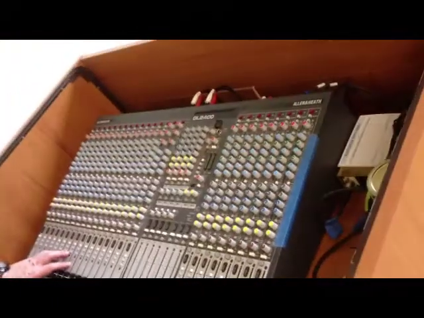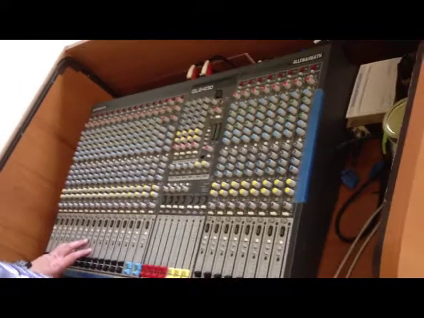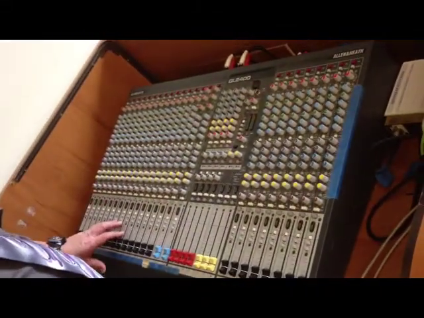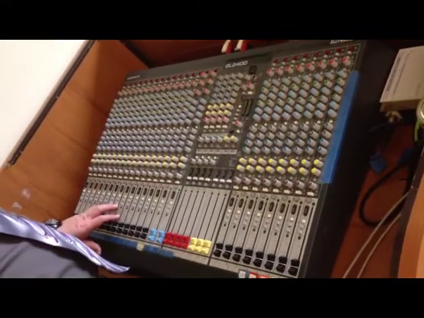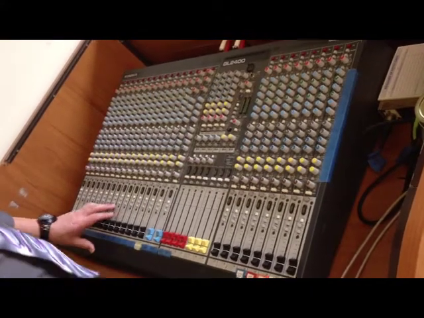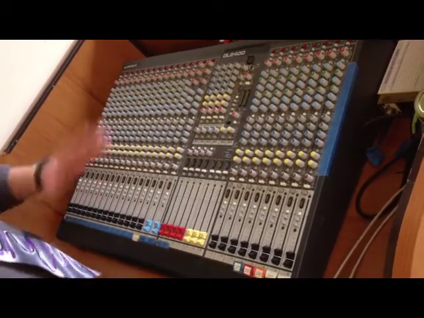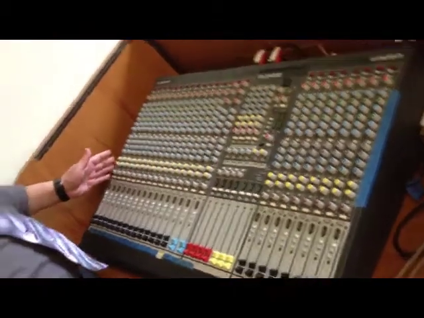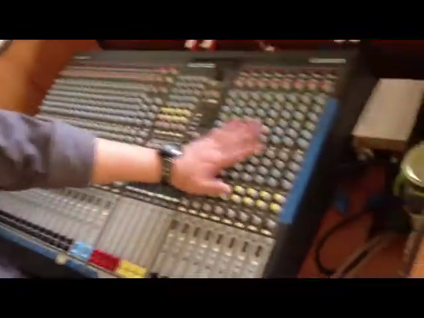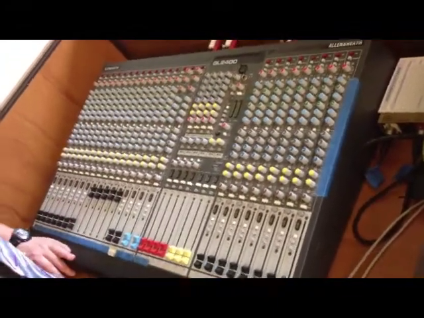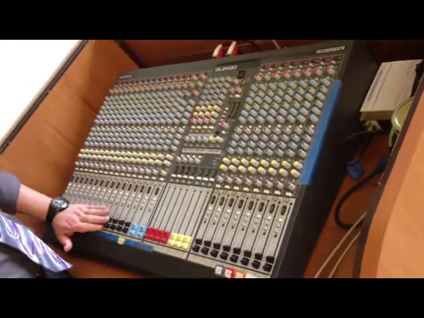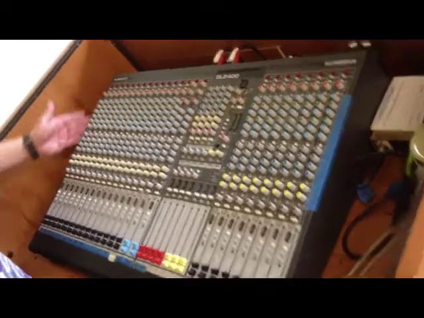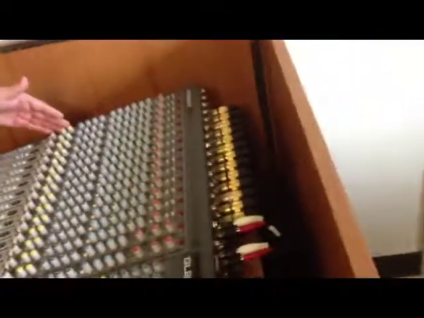So I picked a smaller board here. This is at our church and school. We have a small to medium size Allen Heath board. This has a 24-channel board, and it may be bigger or smaller than the one you're standing in front of. But again, even though there's a bunch of knobs and levers on this, it's not that difficult once you learn one strip, or one channel.